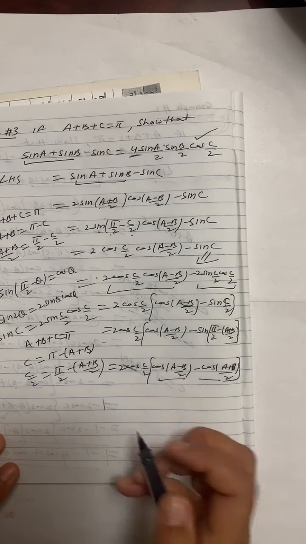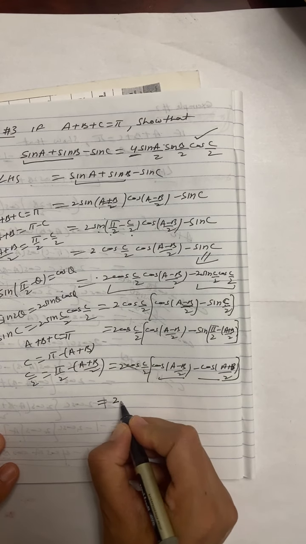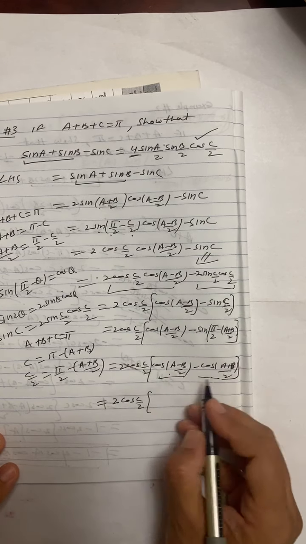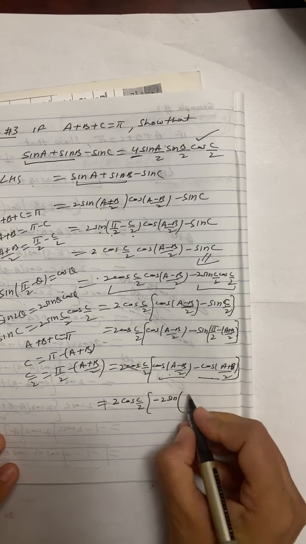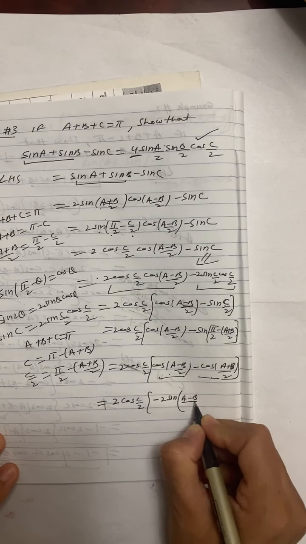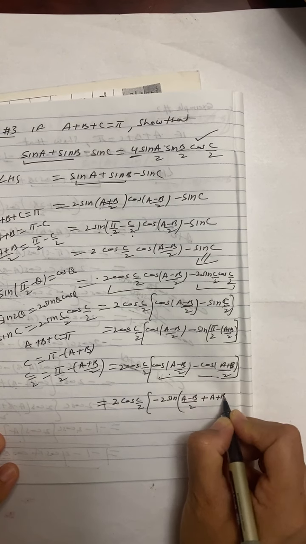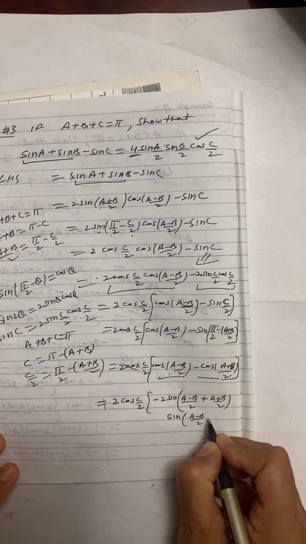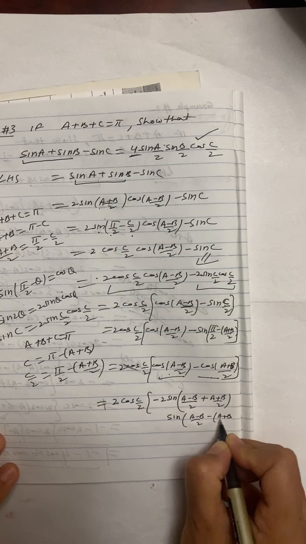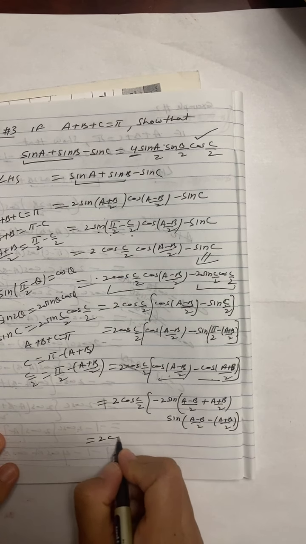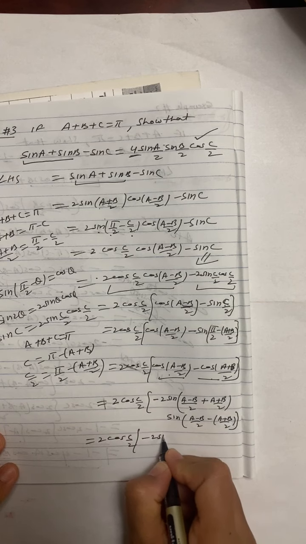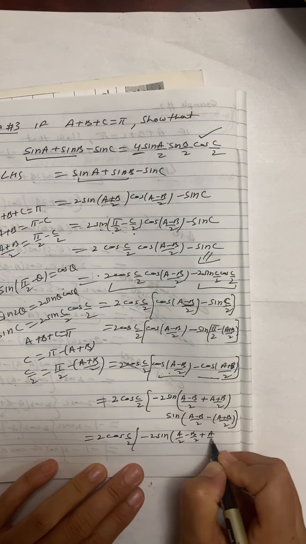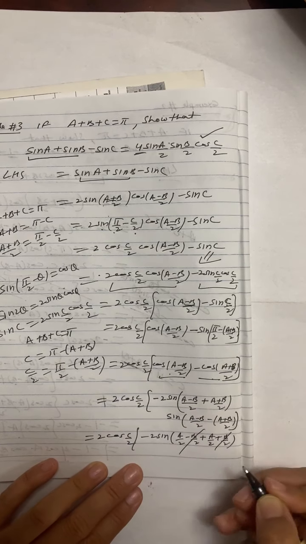The formula for cos A minus cos B is equal to, we get here 2 cos C over 2, and cos A minus cos B is minus 2 sine (A plus B), and then you have sine (A minus B), so (A minus B) over 2 minus, now I have to use the bracket here. Okay, and now let's have a look. When we open it, minus 2 sine, this becomes A over 2 minus B over 2 plus A over 2 plus B over 2. Cancel, cancel.